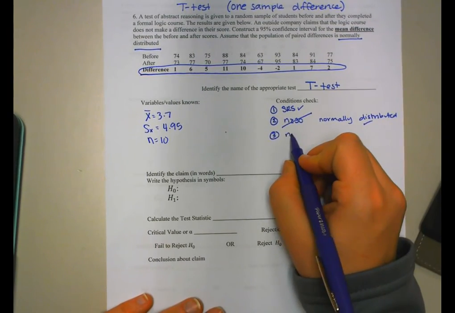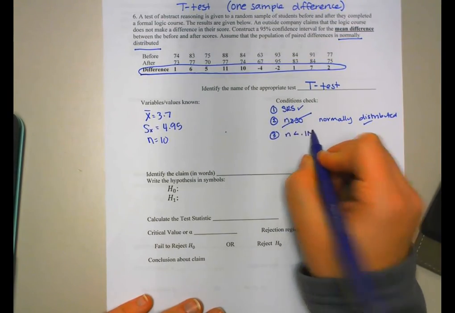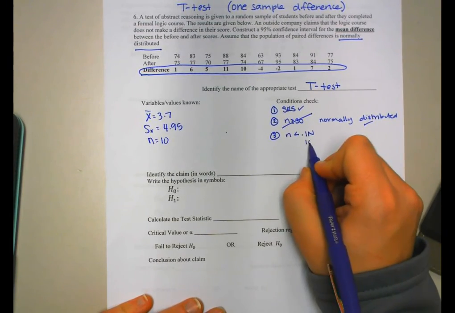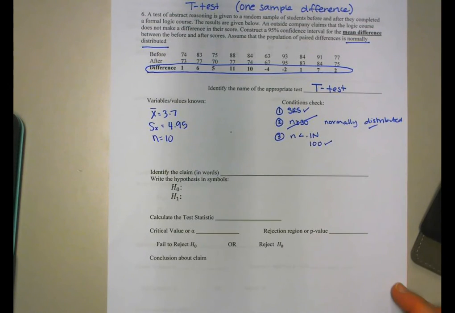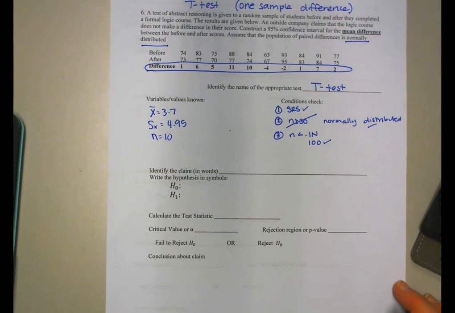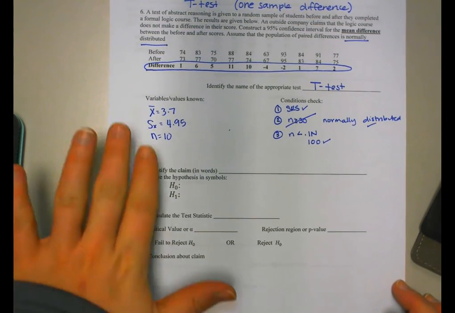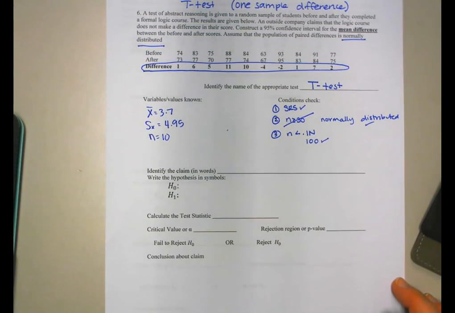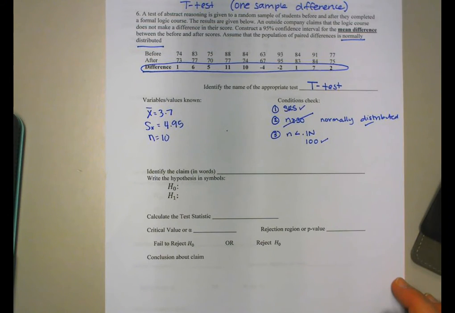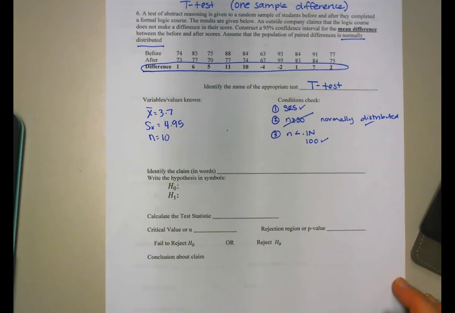And then our n value is less than 0.1 of the population. It's safe to assume that there are more than 100 students that we could have picked for this test. So again, a lot of the conditions are the same as a normal t-test. We're just comparing data in this case.